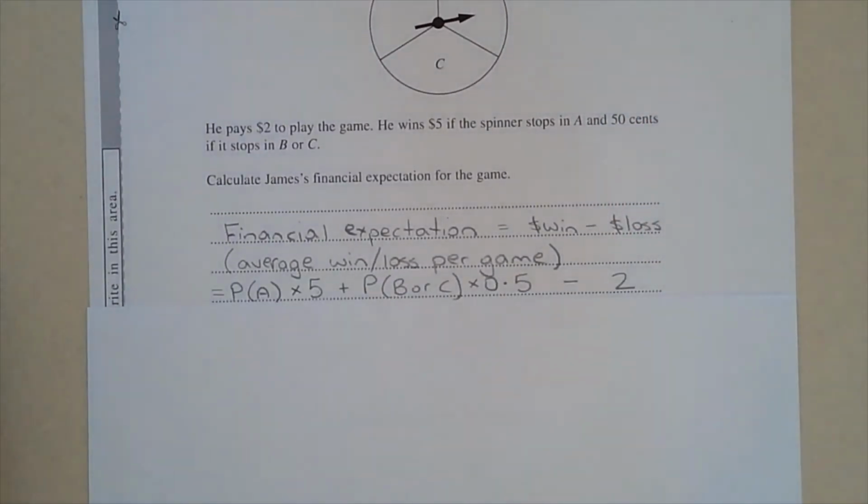And we find this by taking the probability that the spinner lands on A and multiplying it by the amount won. So probability of A multiplied by $5 plus the probability that the spinner lands on B or C and multiply that by 50 cents minus the cost to play per game or any other losses in fact. But in this case, it's $2.